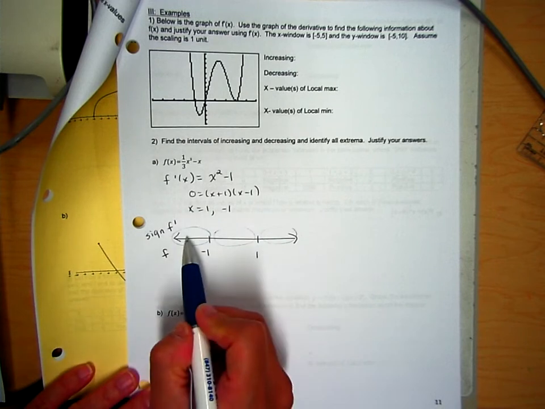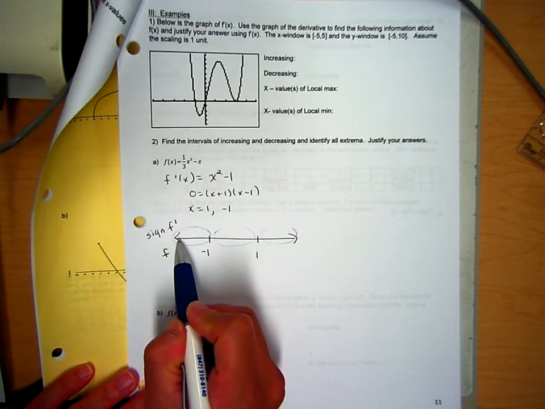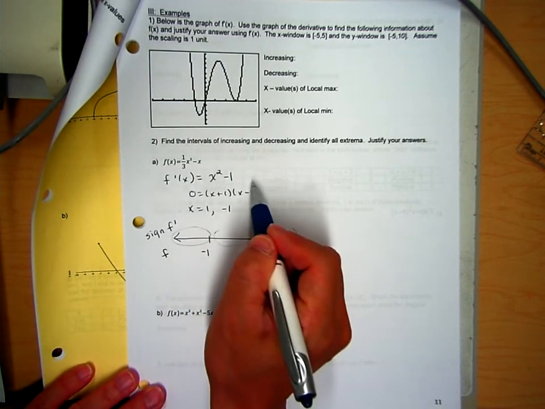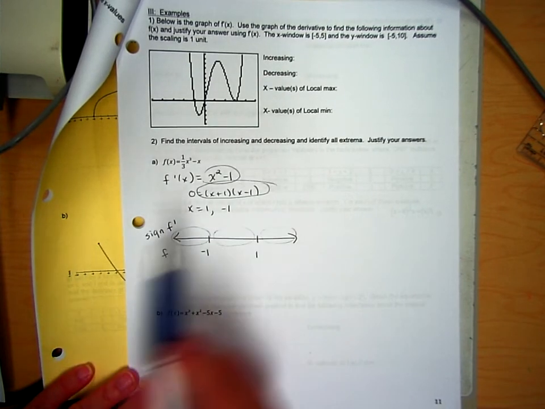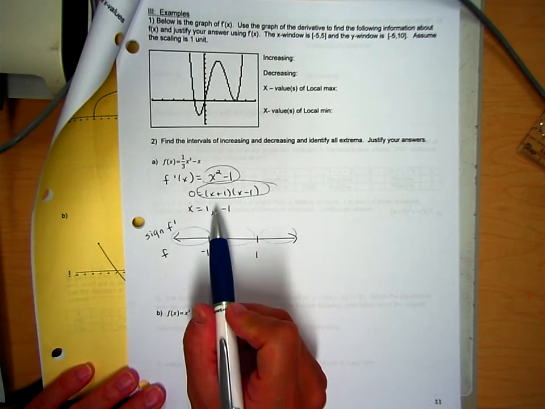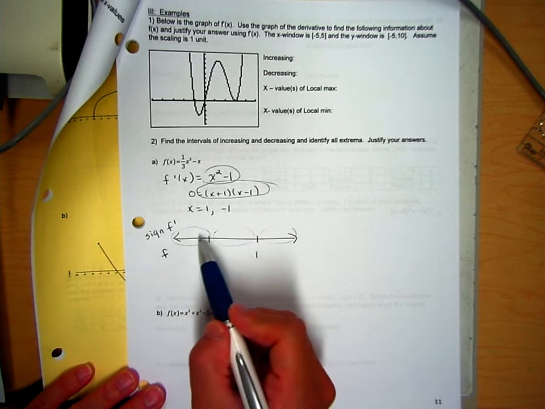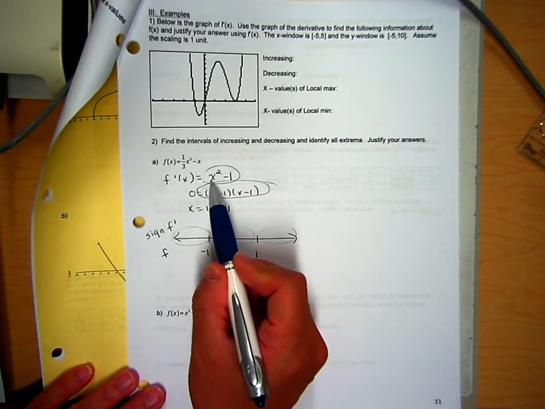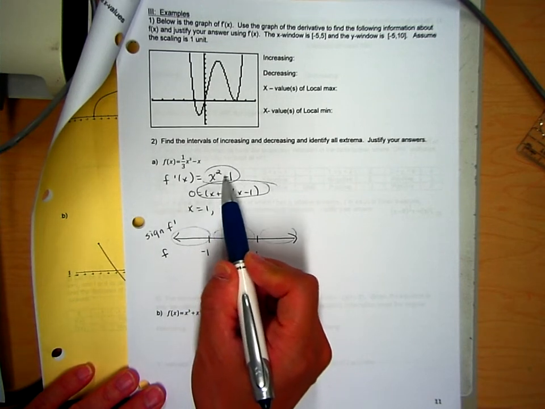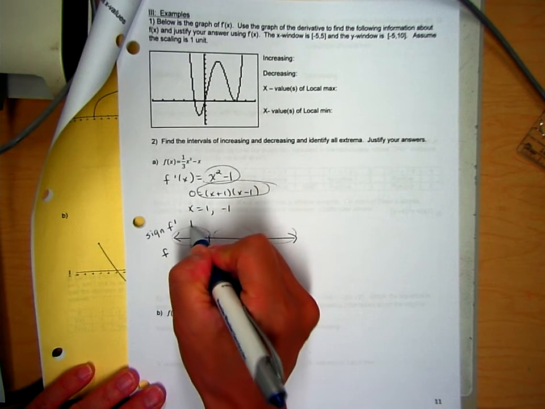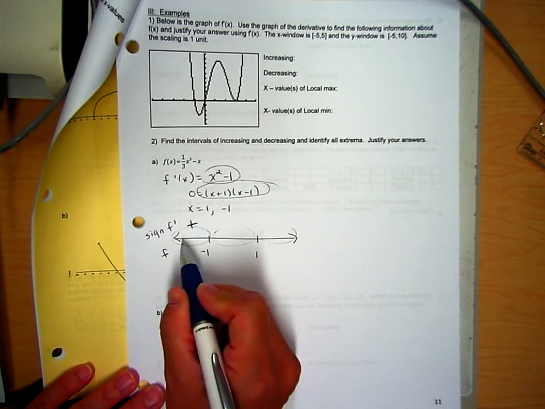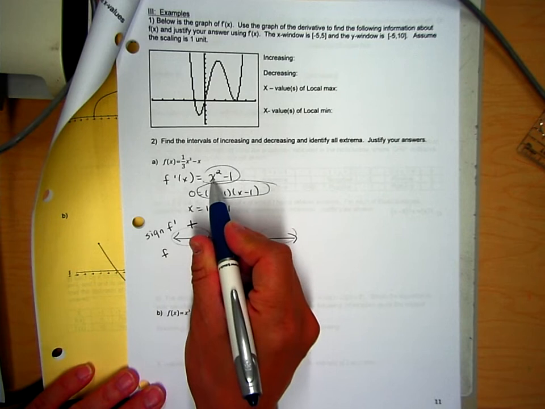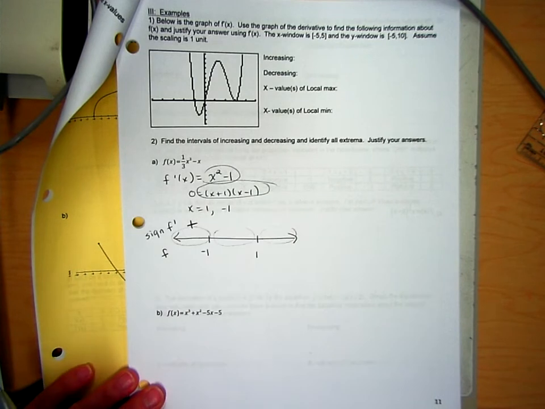So I'm going to plug in a number to the left of negative 1, and I'm going to plug it into the derivative. So you can plug it in here, or plug it in here. And I don't care what the value is, I just need to figure out what the sign is. So if I plug in negative 2 and plug it in here, that'll give me a positive 3. So this number is going to be a positive number. No matter what number I pick to the left of negative 1, if I plug it into the derivative, it will be a positive value.